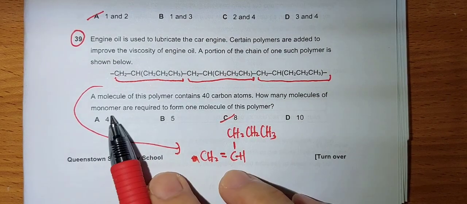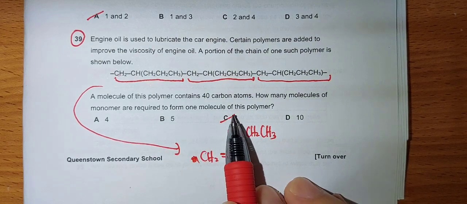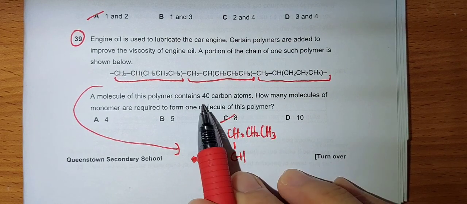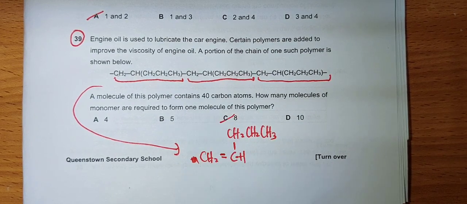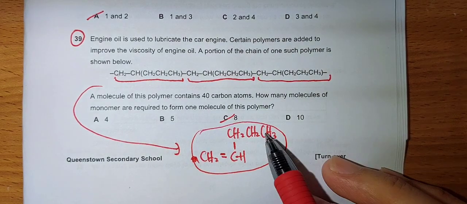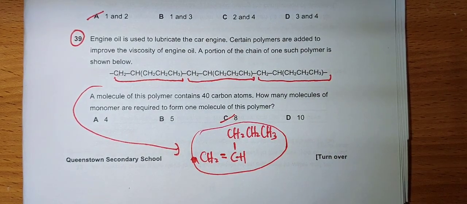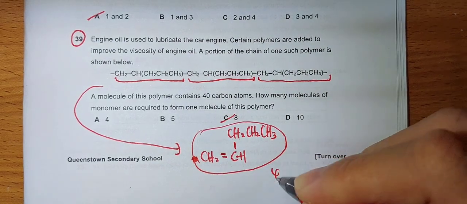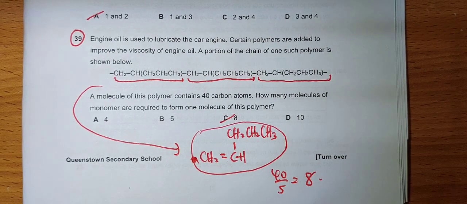So how many molecules of monomer are required to form one molecule of this polymer? Given that a molecule of the polymer contains 40 carbon atoms. So this is the monomer, so you can count how many carbon atoms are there. 1, 2, 3, 4, 5. 5 carbon atoms. And the polymer contains 40 carbon atoms. So 40 divided by 5. So you need 8 of these monomers.